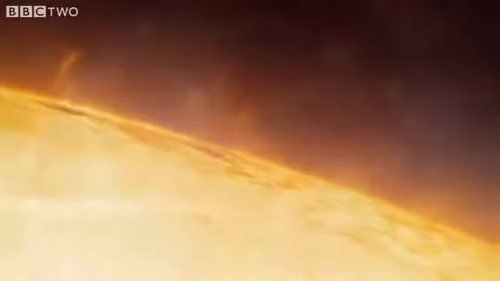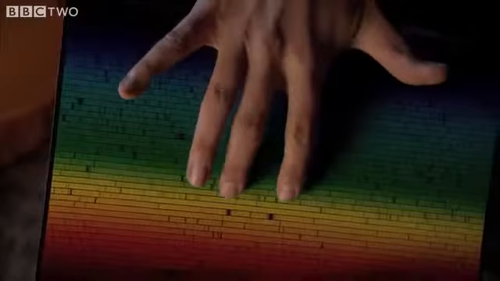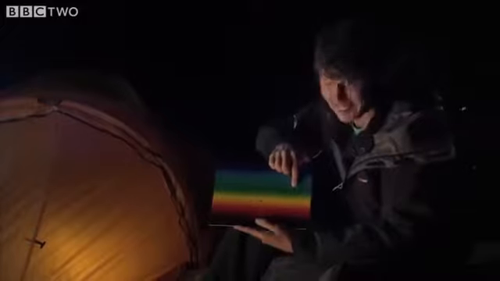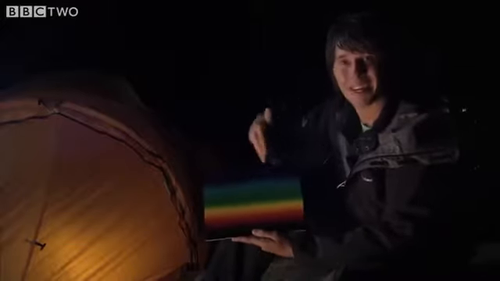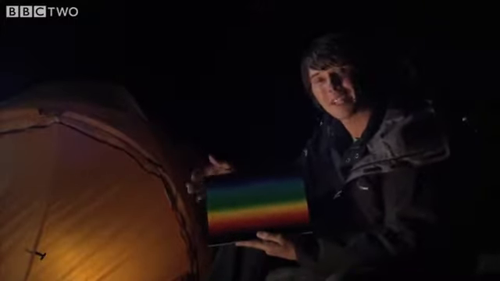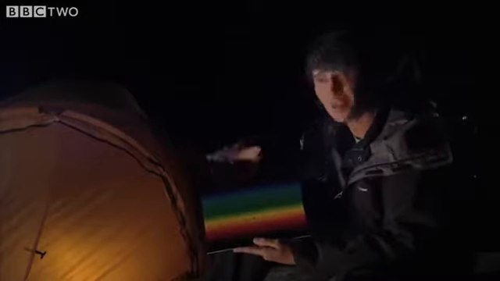Each element within our Sun not only emits light of a certain colour, it also absorbs light of the same colour. By looking for these black lines in the Sun's light, we can simply read off a list of its constituent elements, like a barcode. For example, these two black lines in the yellow bit of the spectrum, sodium, you can see iron. Right down here, you can see hydrogen. So by looking at these lines in precise detail, you can work out exactly what elements are present in the Sun. And it turns out that that's about 70% hydrogen, 28% helium, and 2% the rest.